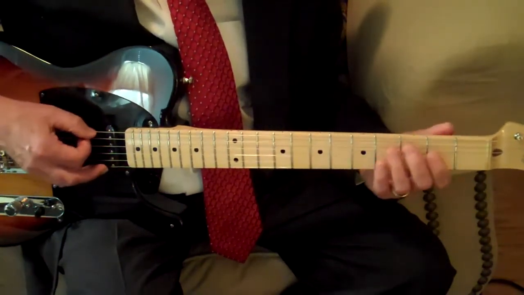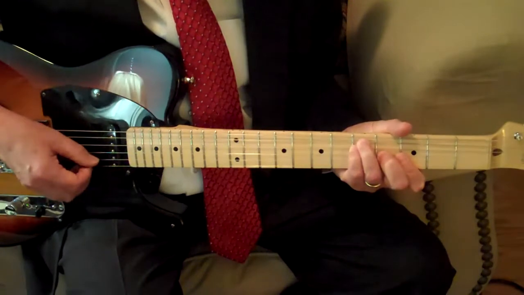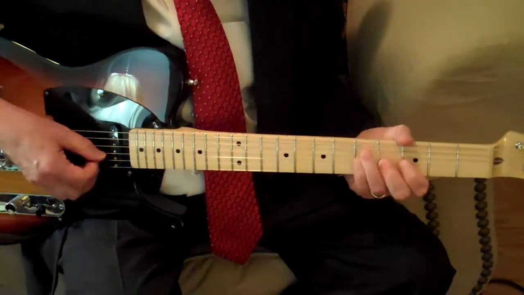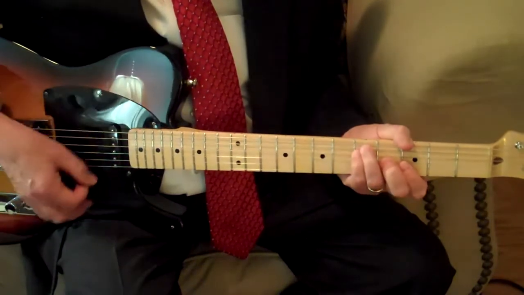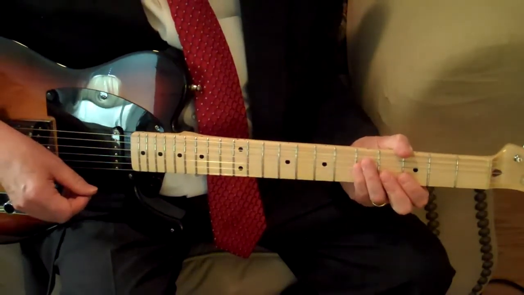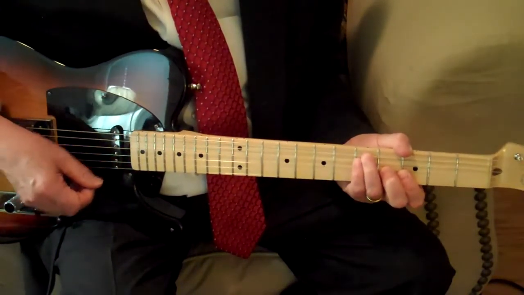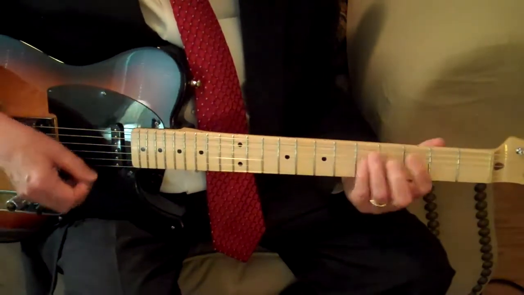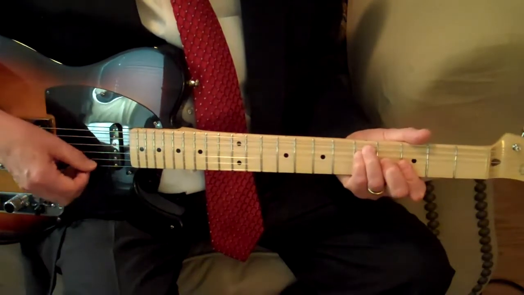Just play them up and down a few times. Don't worry about how you're picking them or playing them smoothly for right now. It's rare that you've got to play that whole 6-string arpeggio like that, but know where the notes are.